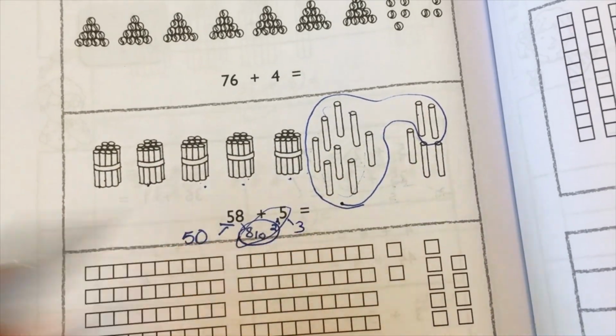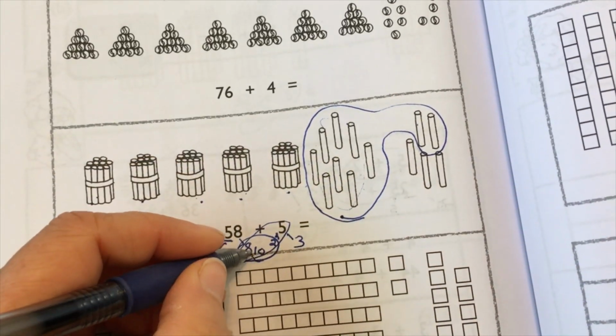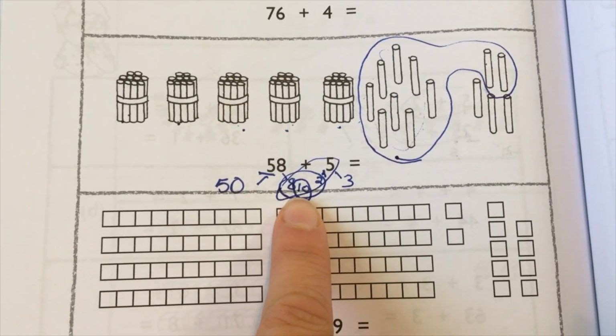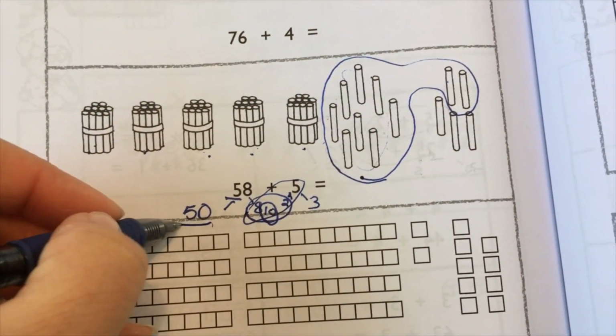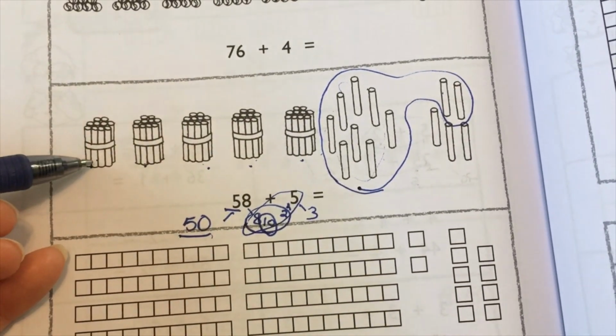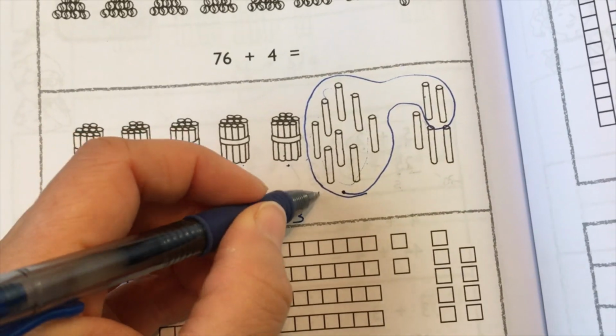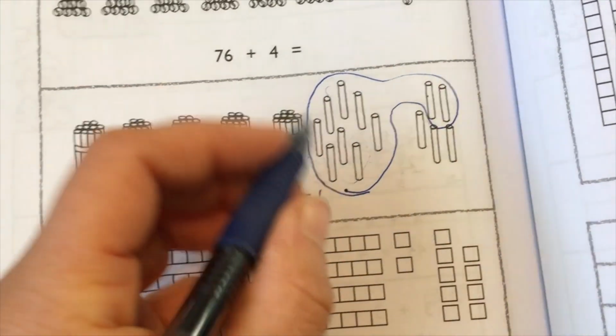And then that means 3 are going to be left over. So I'm going to take this new 10 I just made with these 5 10s. And that's going to be 10, 20, 30, 40, 50, 60, and 3 left over.